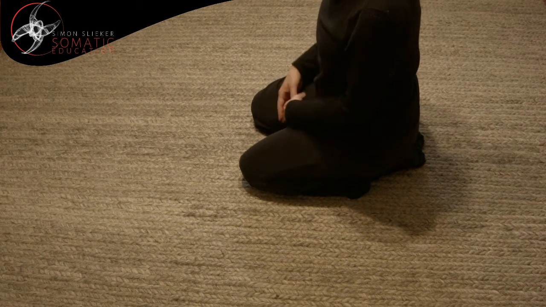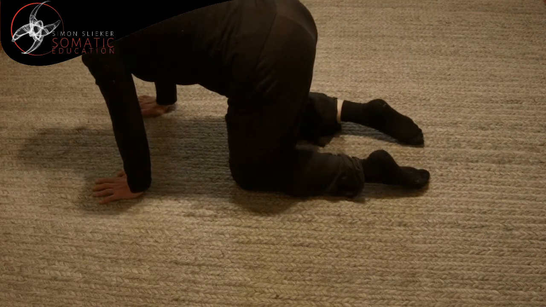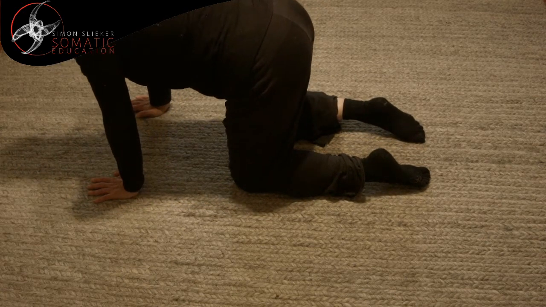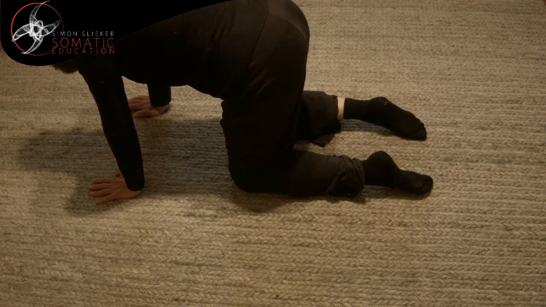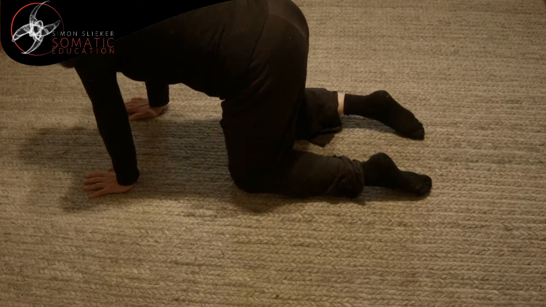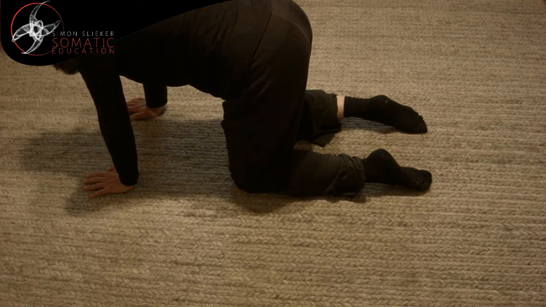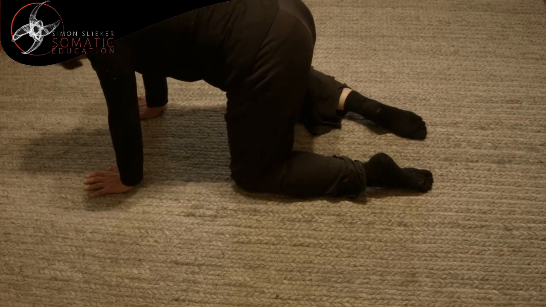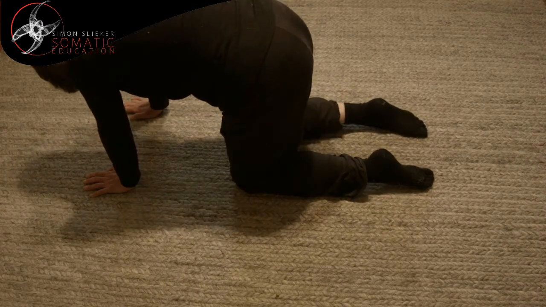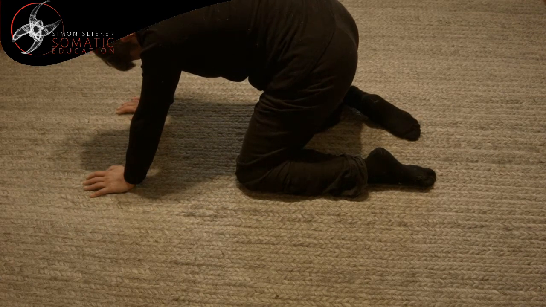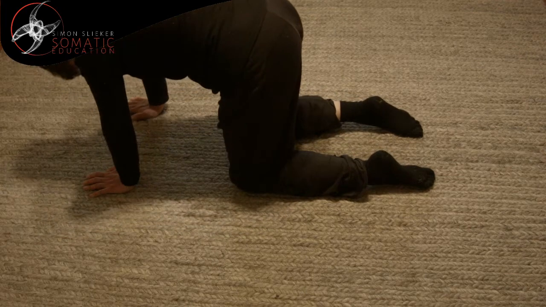Come onto your hands and knees again. Could you now do another thing, which is to slide your right knee further to the right, keeping your right foot where it is. And then bring it back. And then take it to the right again. And just feel how you make sense of this movement.